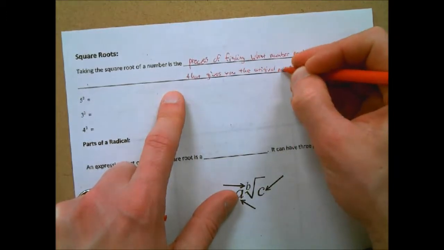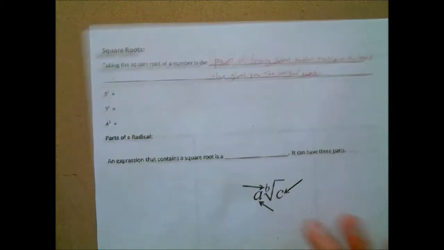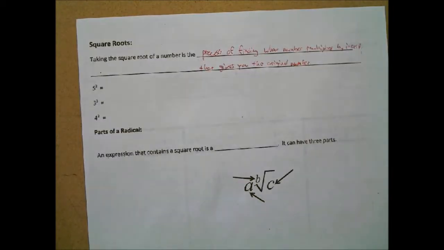So when you take the square root of something, it's the process of figuring out what number multiplied by itself will give you that original number.